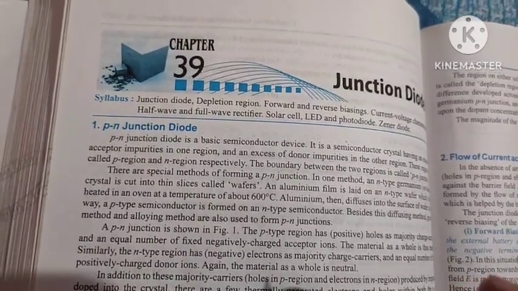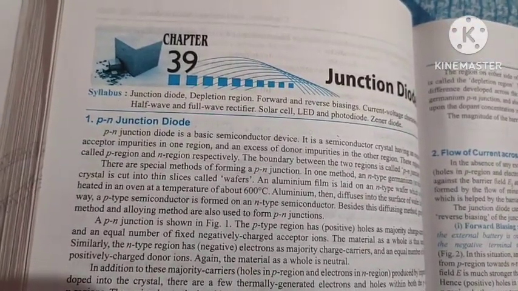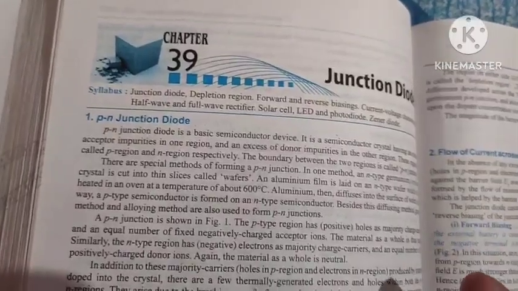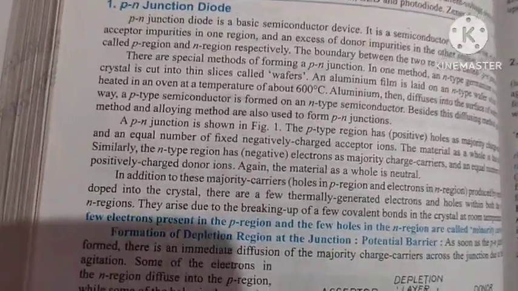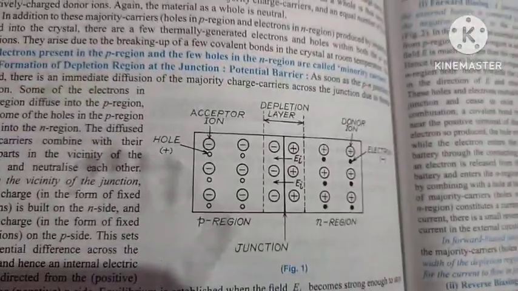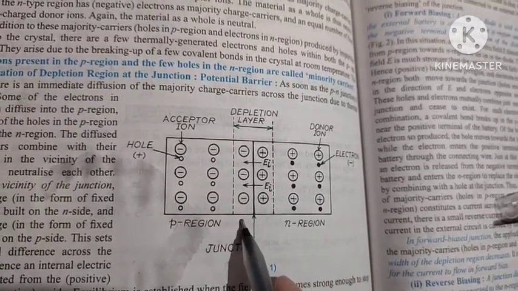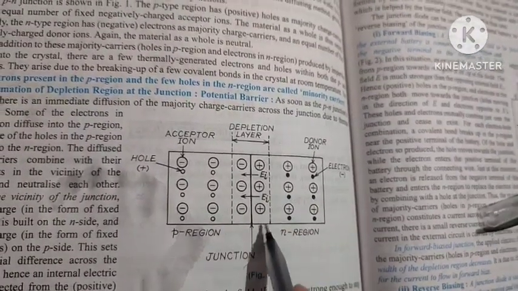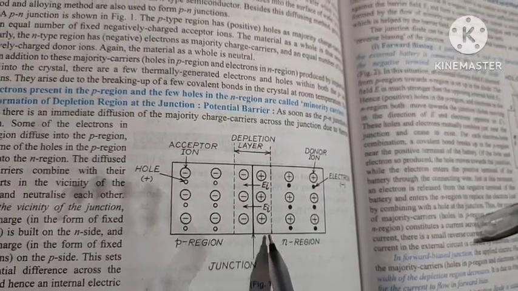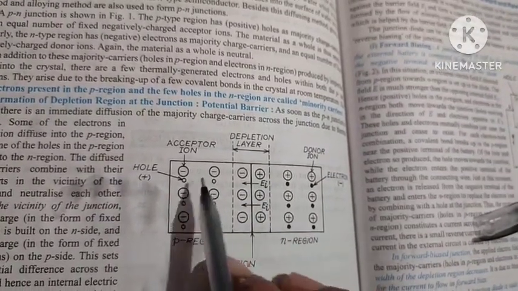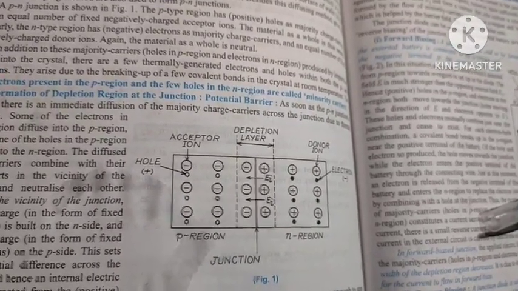Aluminum is a p-type impurity, so a p-type semiconductor is formed on the n-type semiconductor. This is one of the ways of forming the p-n junction diode. So in a p-n junction diode, there is a p region and there is an n region. If you bring them together by any method, the boundary between them we call the p-n junction, and this whole crystal we call the p-n junction diode, which is the basic semiconductor device.